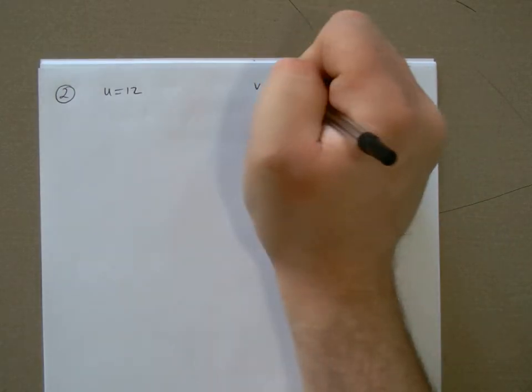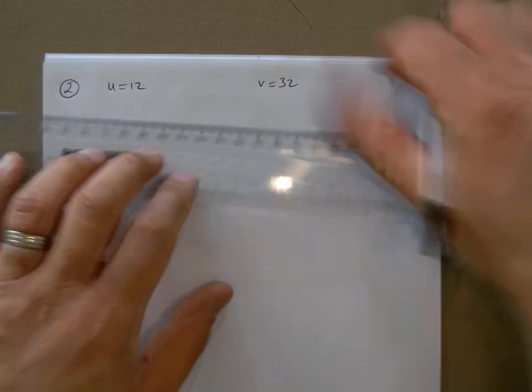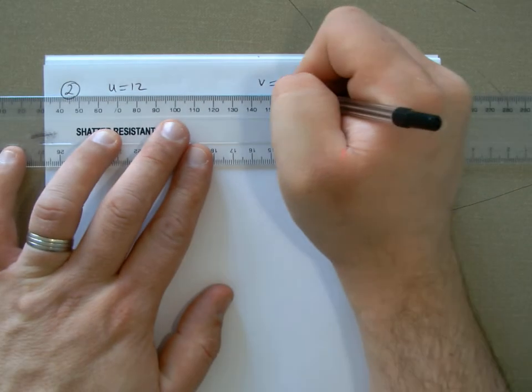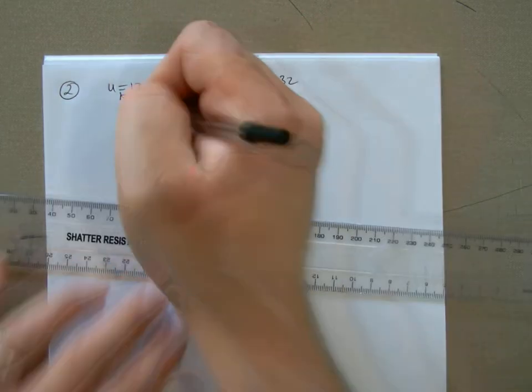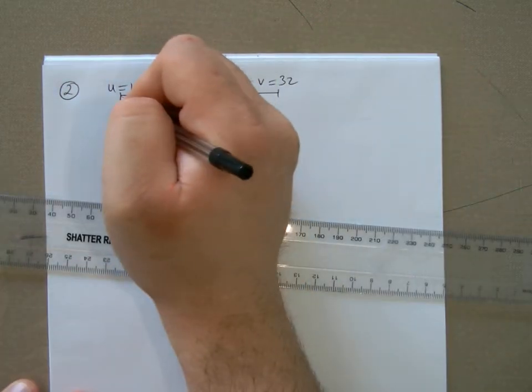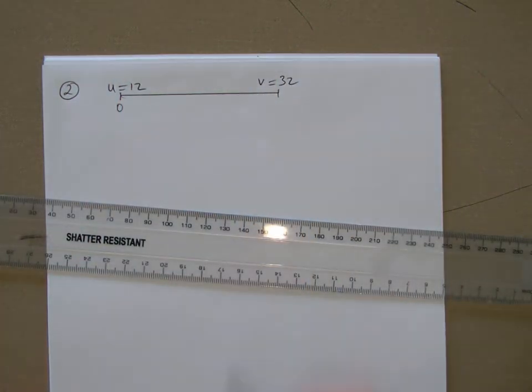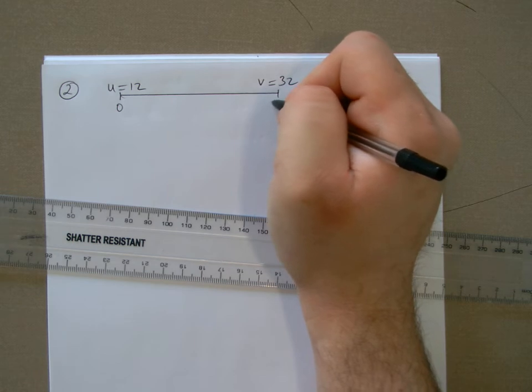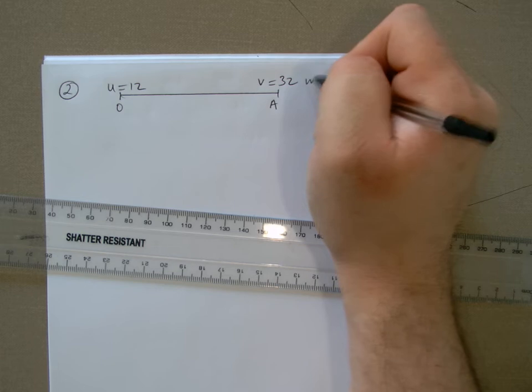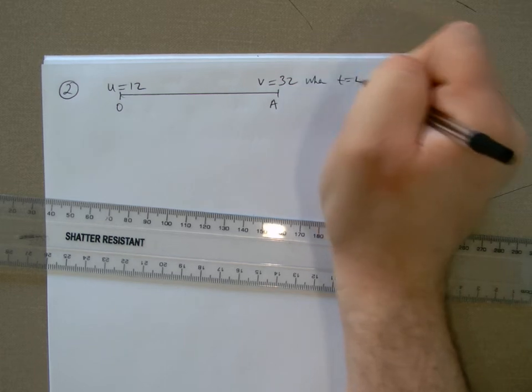Okay, so you can think of this, if you like, as a road here. We can even draw it in, like a journey there. So at O, it's got the speed 12. 4 seconds later then, it's got the speed of 32 at A, when t is equal to 4.